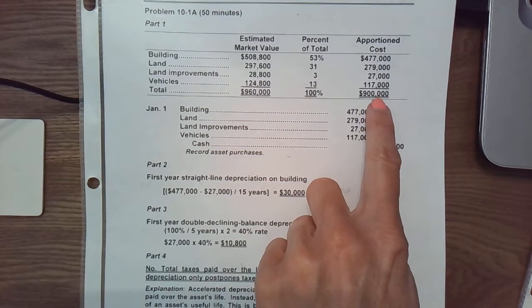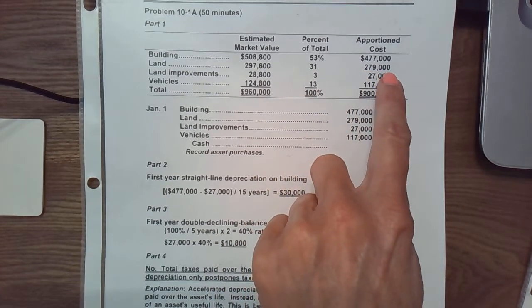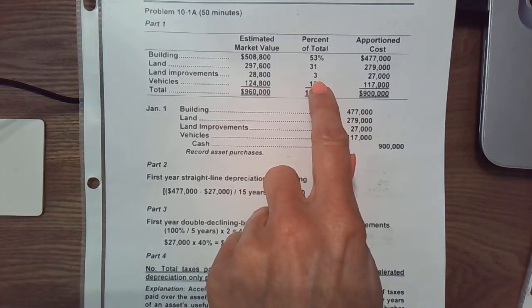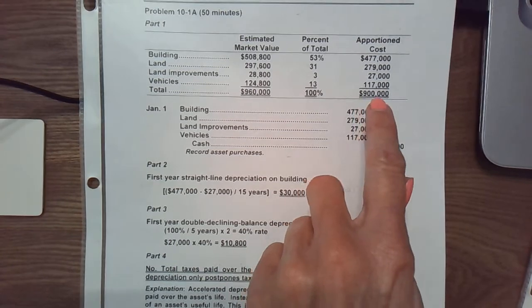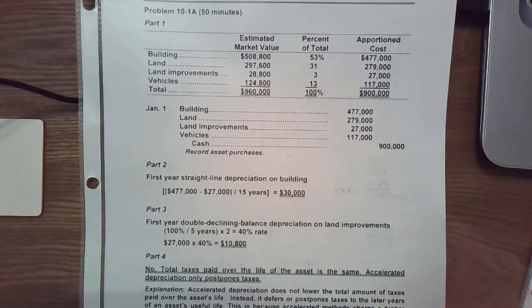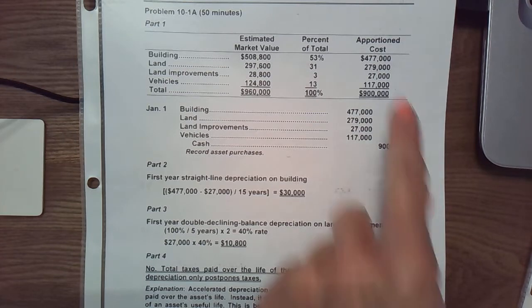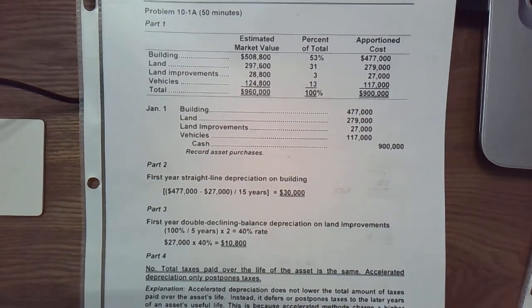Then you'll take 900,000 times 31%. You get 279,000. 900,000 times 3% or 0.03, 27,000. 900,000 times 13% or 0.13 gives you 117,000. Double check and add this all back up. Make sure it equals the cost, in this case 900,000.